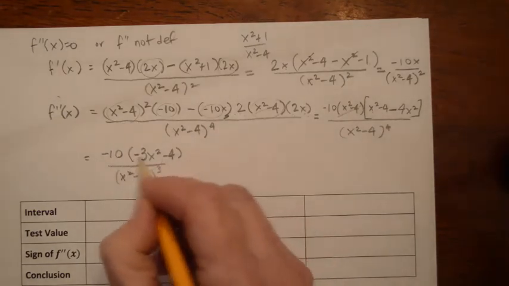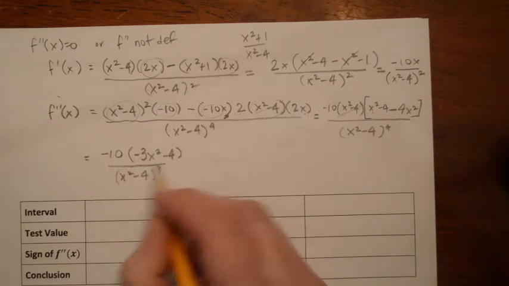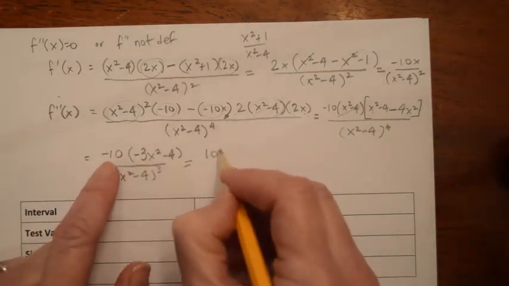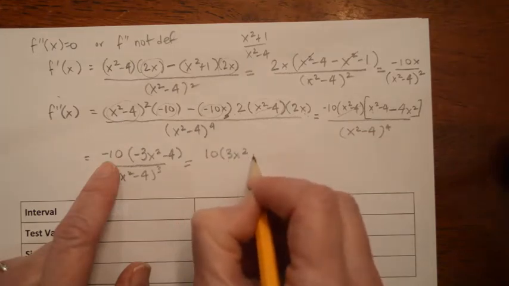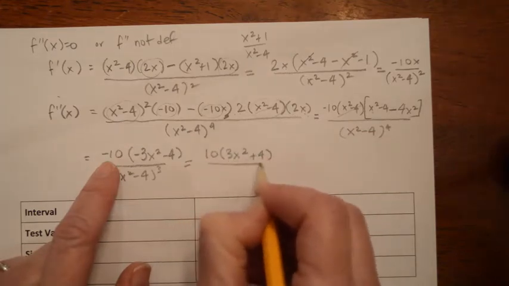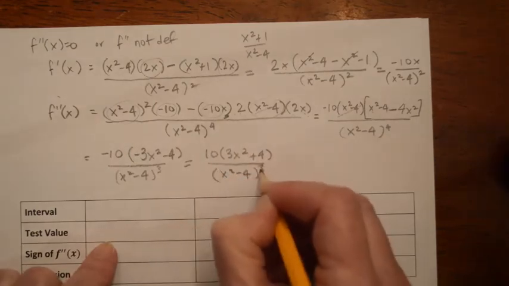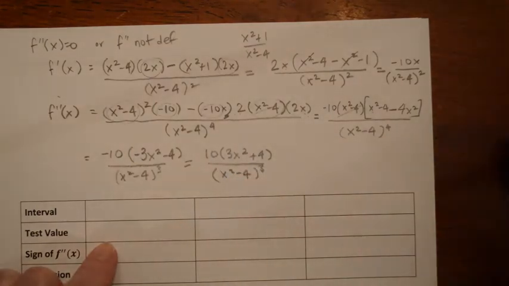I'm going to factor out the negative in here, or maybe I should just distribute the negative through here. Leave the 10 out there, but I end up getting 10 times 3x squared plus 4 all over x squared minus 4 to the 3rd power. All right, so that's our derivative.